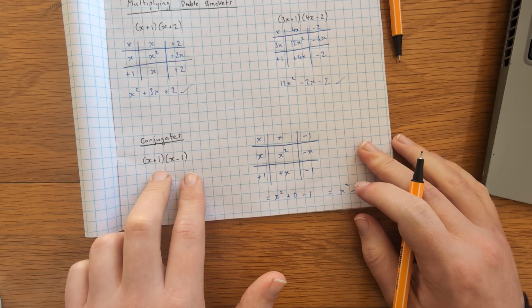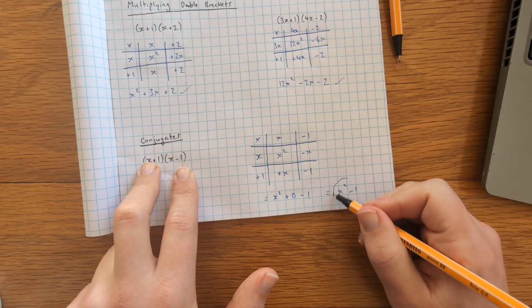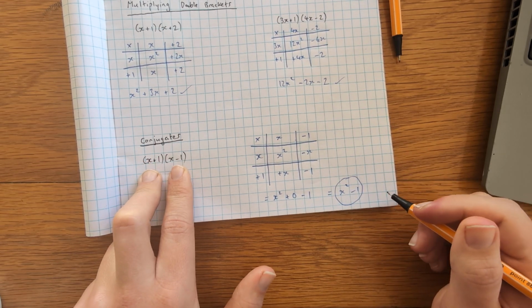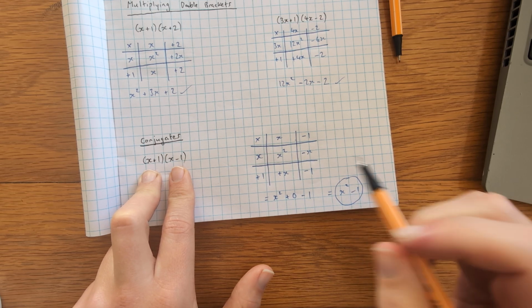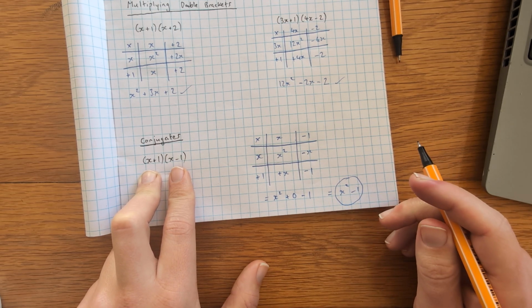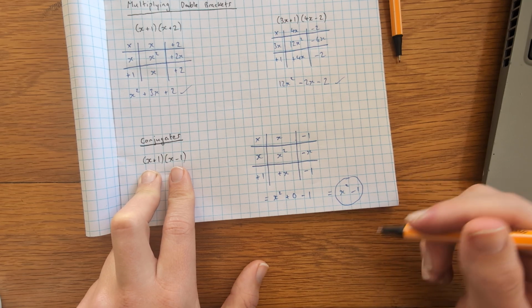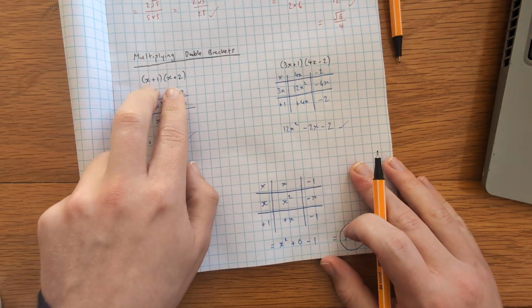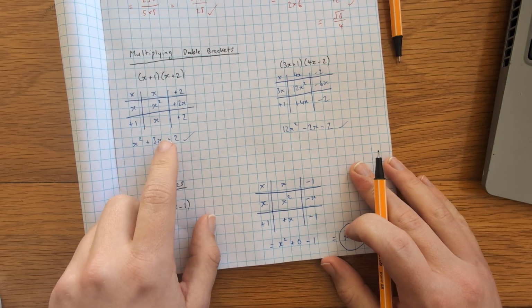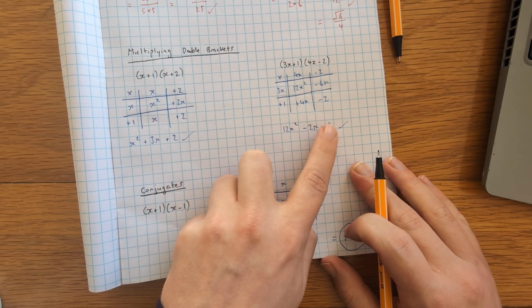So conjugate brackets only give you 2 terms when we've got 2 double brackets, right? That is extremely important to remember when we move on to rationalizing 2 terms that involve surds. All right, so conjugate brackets only give us 2 terms, whereas all other types of double brackets give us 3. 1, 2, 3, and 1, 2, 3.